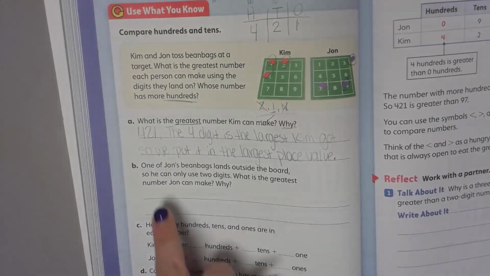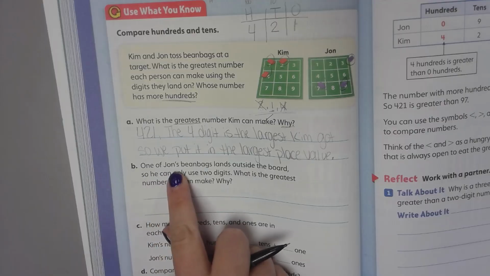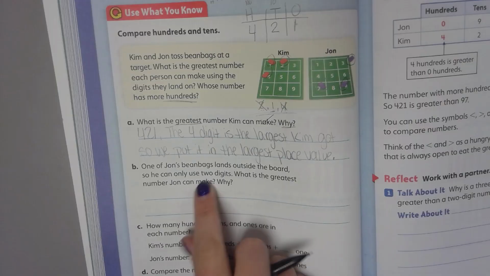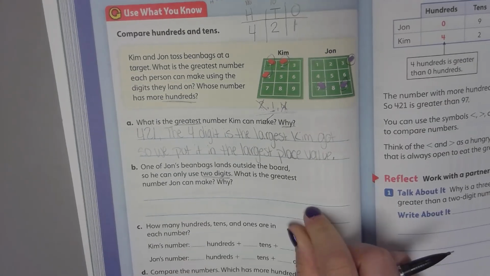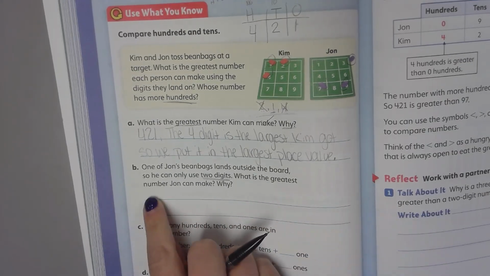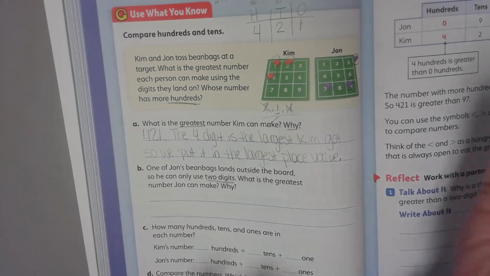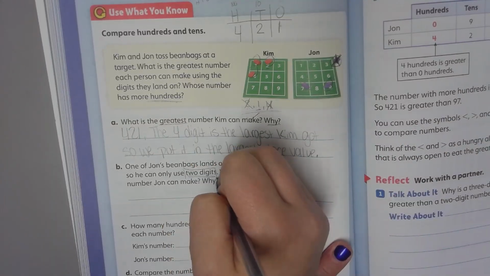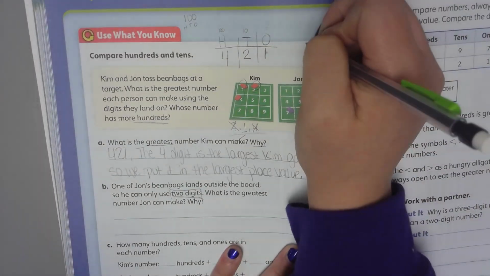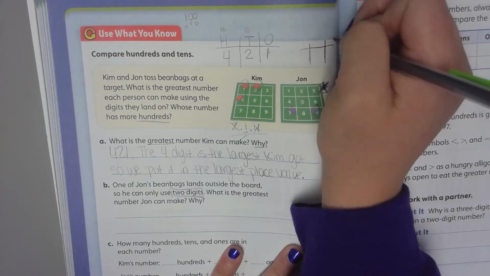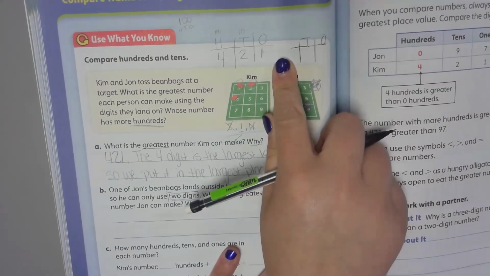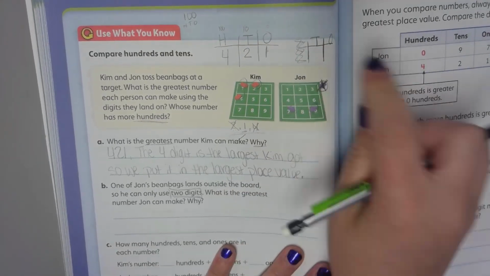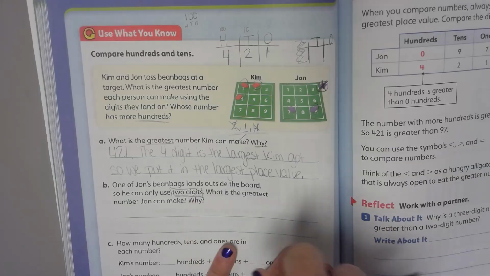So now it says for B, one of John's beanbags lands outside of the board, so he can only use 2 digits. What is the greatest number John can make? So they're saying this thing does not count. So he can only use a 2-digit number. So if we draw a place value chart with only 2 digits, you have a ones and a tens. We don't use hundreds because it's a 2-digit number. So this one we don't use. Only a tens and a ones because it's a 2-digit number.